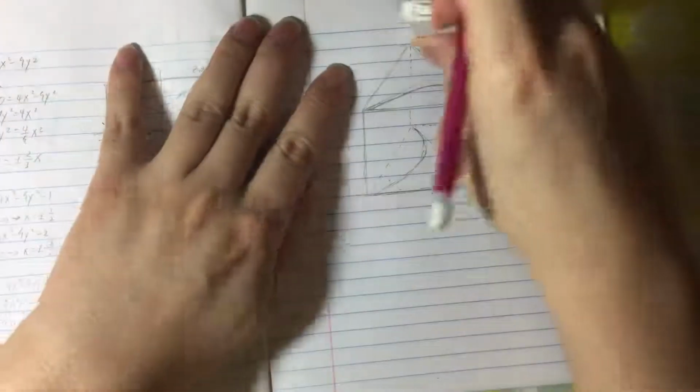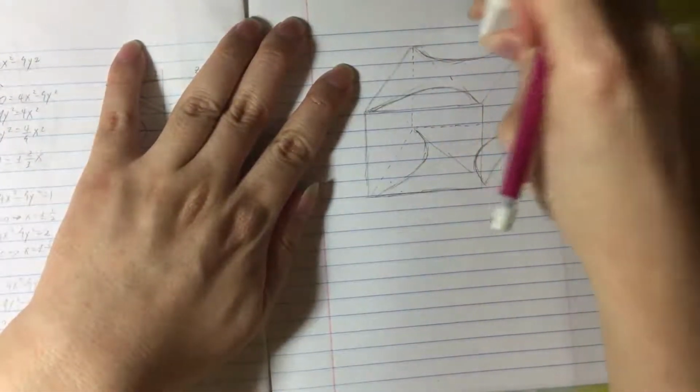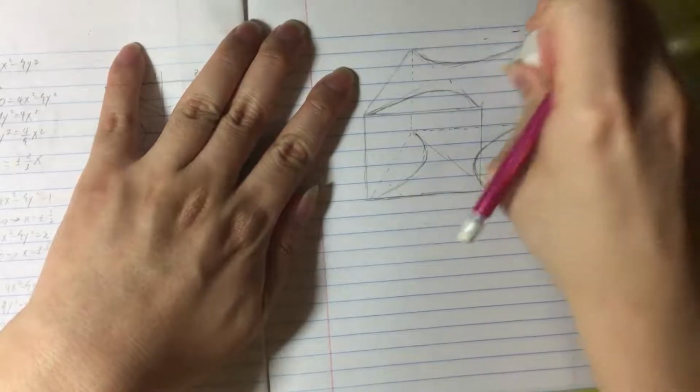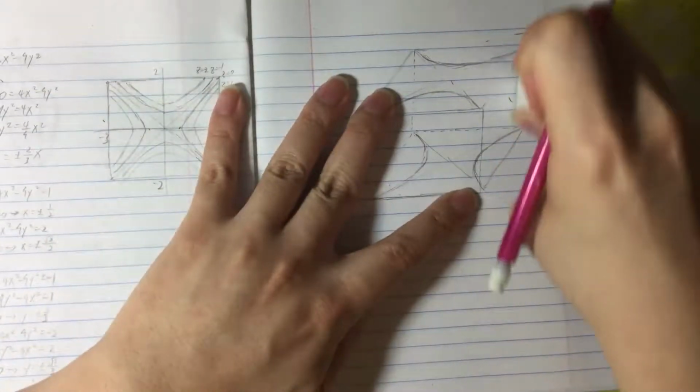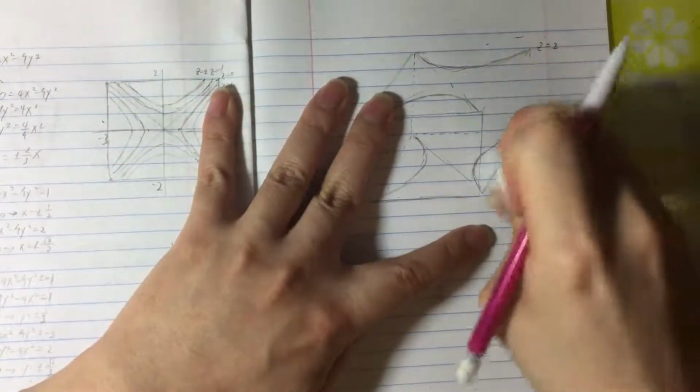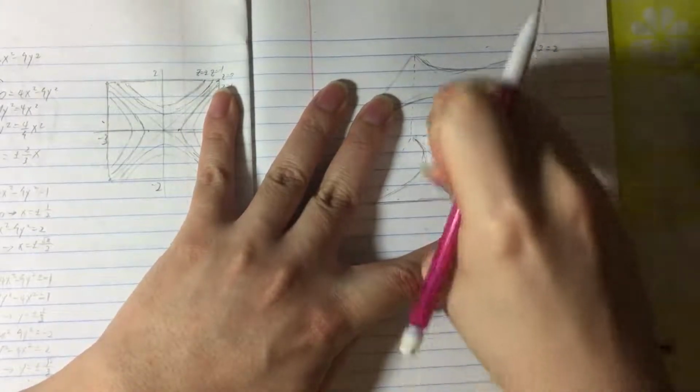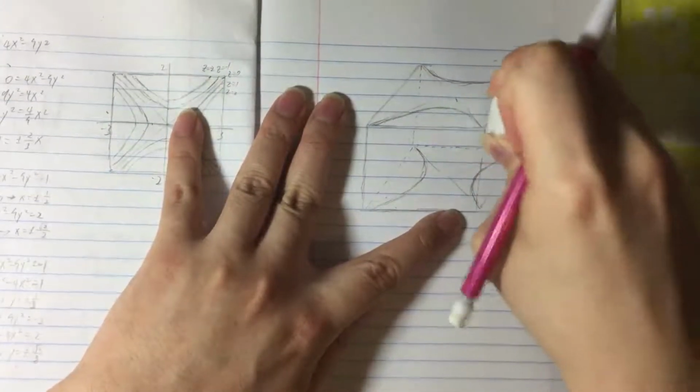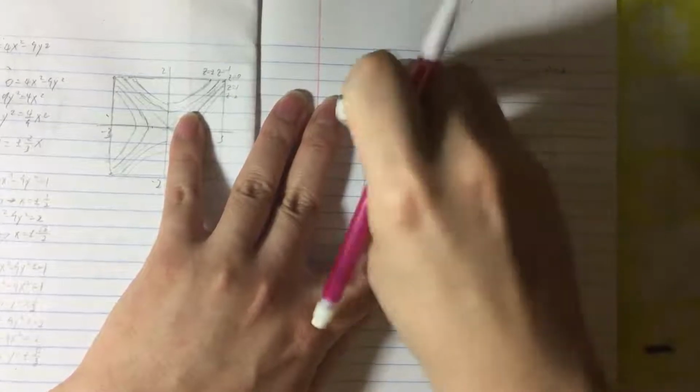Next, we can remove those unnecessary lines. What's left is 2 hyperbolas.